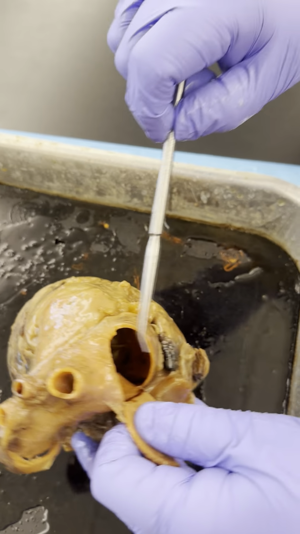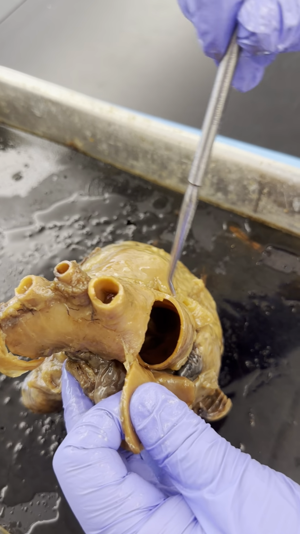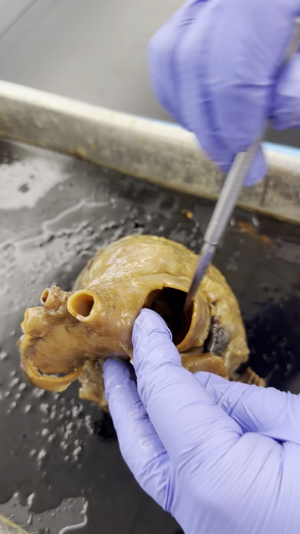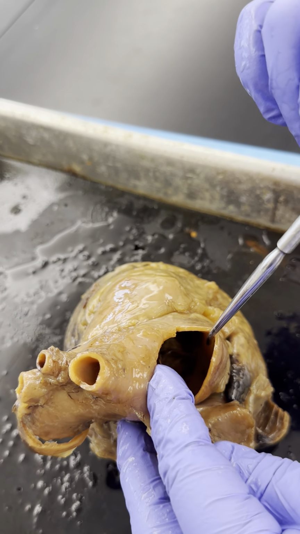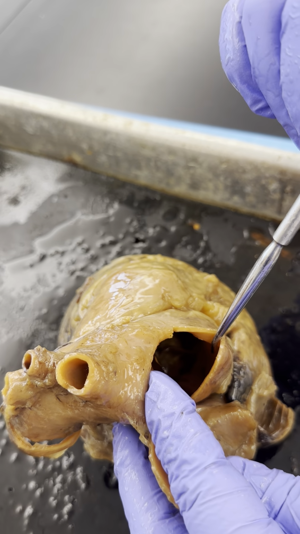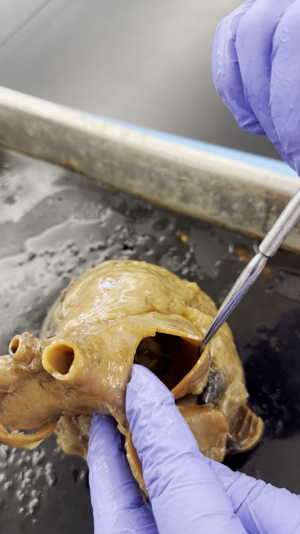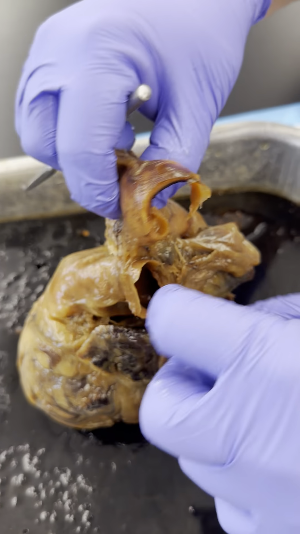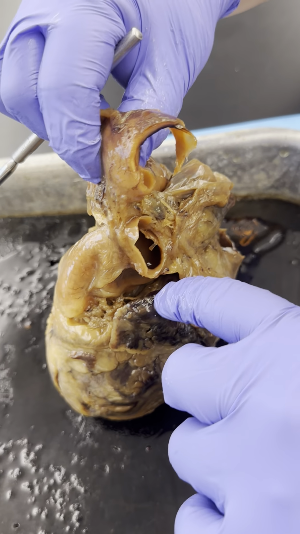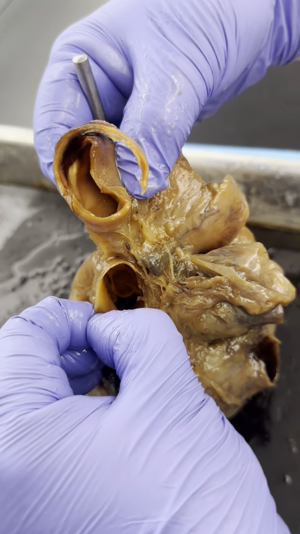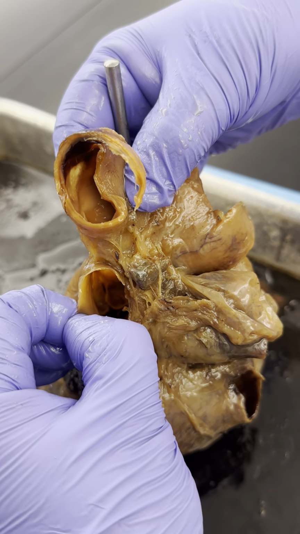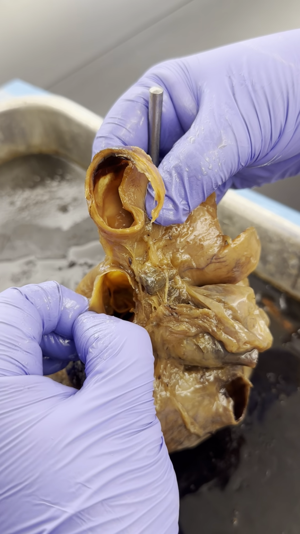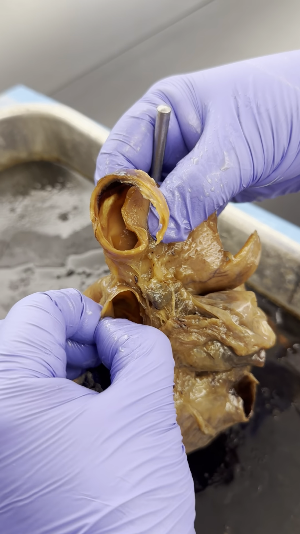I have dissected open the aorta to see down inside of it, and if you look down inside, there is a valve there, and that valve is what is between the left ventricle and the aorta, so that is the aortic semilunar valve. On the pulmonary trunk, it's a little harder to see, but down inside is another valve, and that valve is the pulmonary semilunar valve. It is between the pulmonary trunk and the right ventricle.